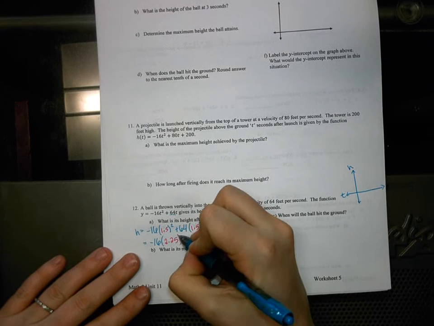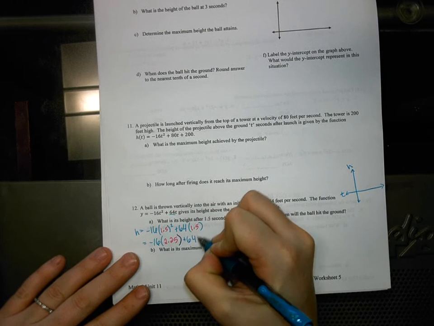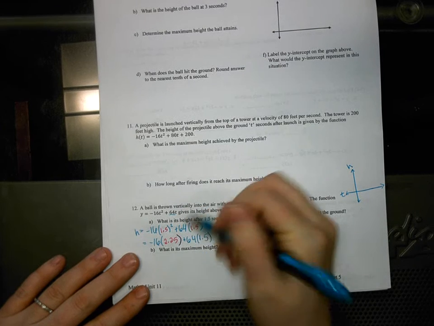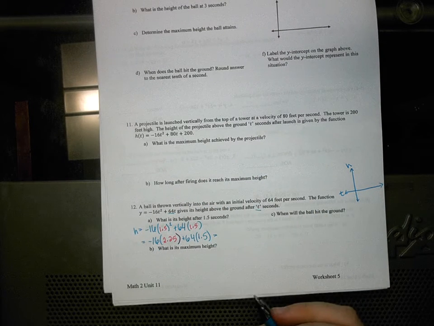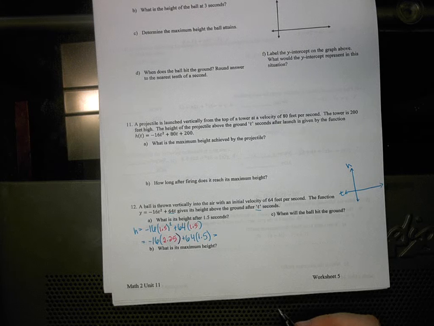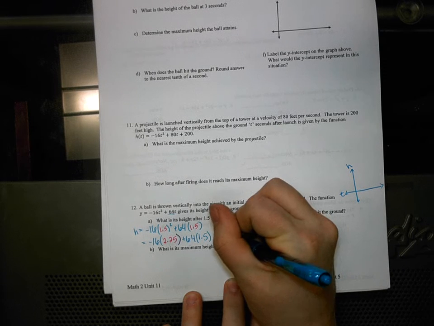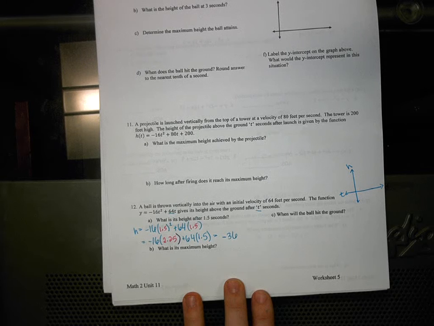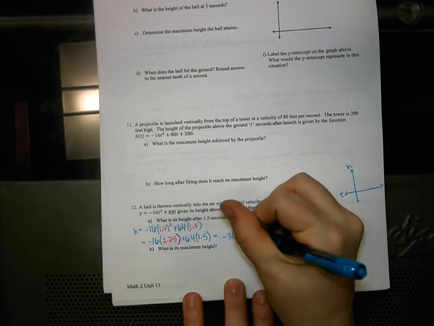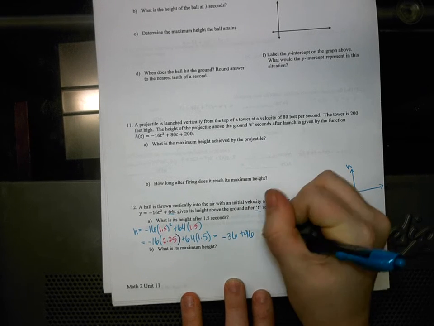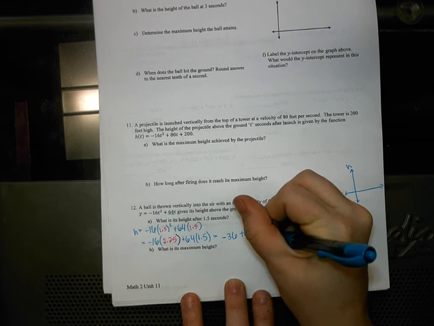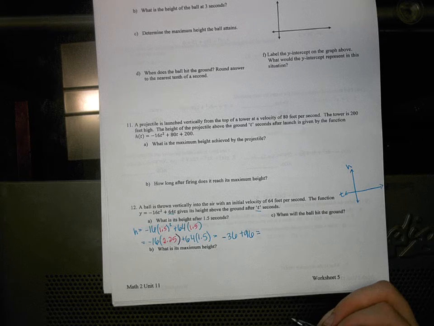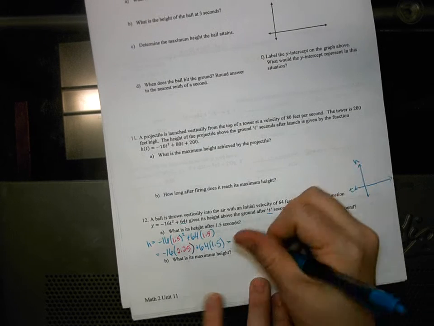And then the rest of the equation is going to continue the same. And now I can multiply these together. So negative 16 times 2.25 is negative 36. 64 times 1.5 is going to give me 96. So negative 36 plus 96 will give me my height after 1.5 seconds, which is 60 feet.